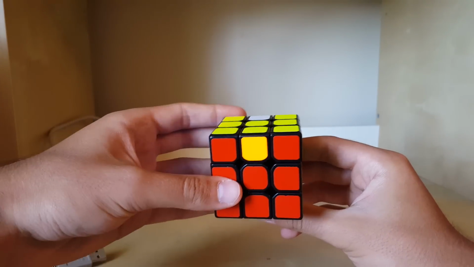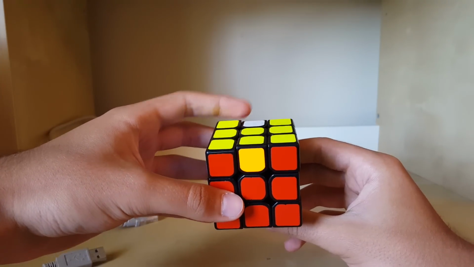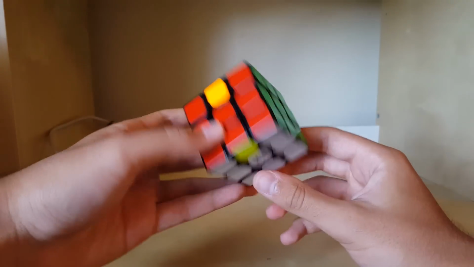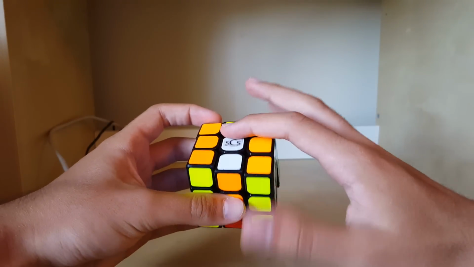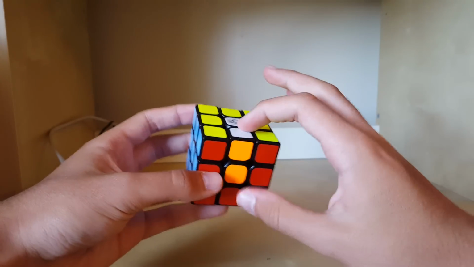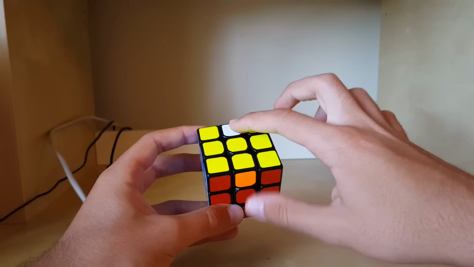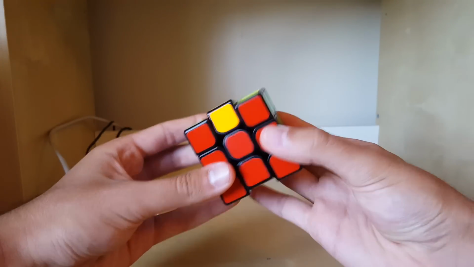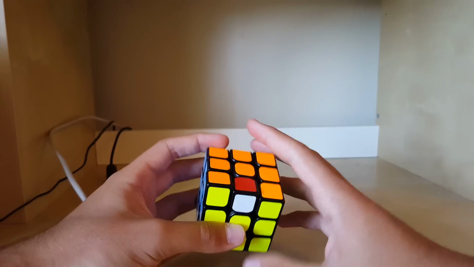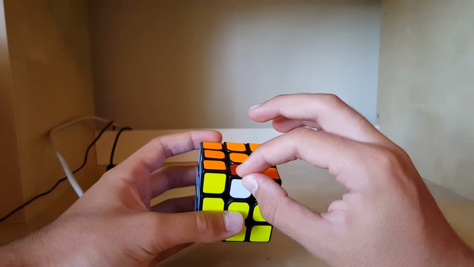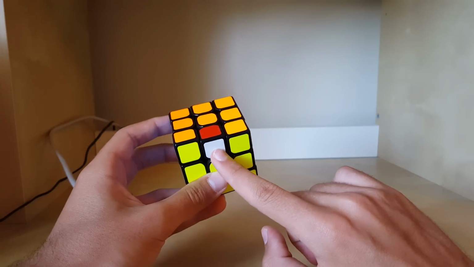Now, the reason I know to do a U2 and not an M prime is because, oh yeah, before I say that, we have this block, so I know I don't do an M because we never want to break that, and I don't do an M2 because that would bring it to the top, and we don't want to break that. So the reason I know to do a U2 and not an M prime is because we saw this is red-white, and you always want to twist around the piece that is unique. What I mean by that is this red-white right here.